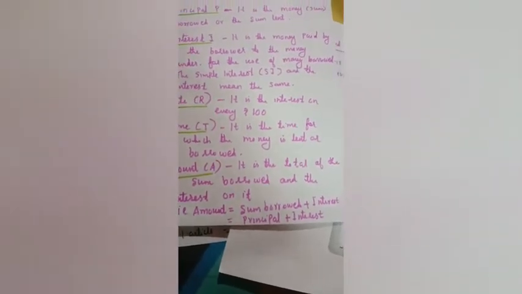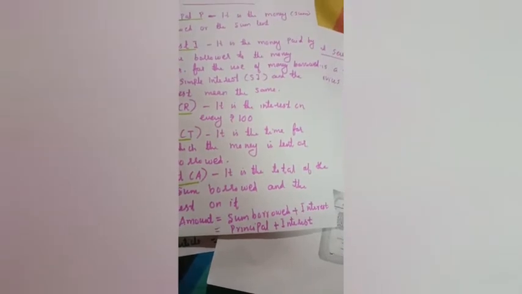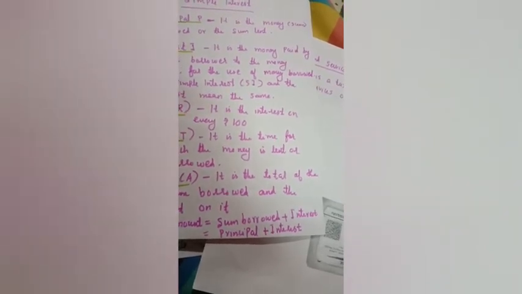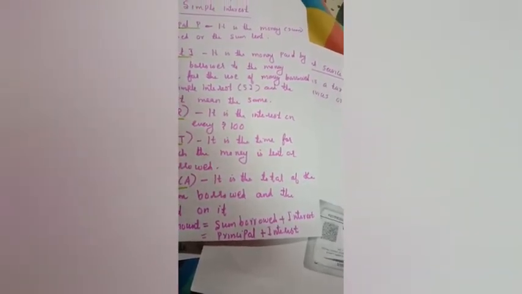So what is amount? After a particular period, we want to return the money that we borrowed, and we also want to pay interest. This interest and the money we borrowed together are called amount.